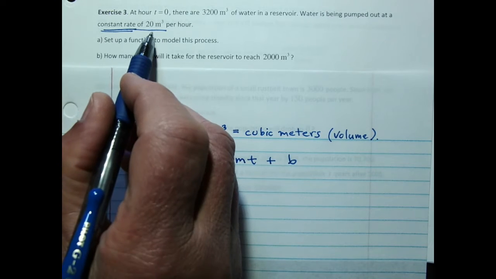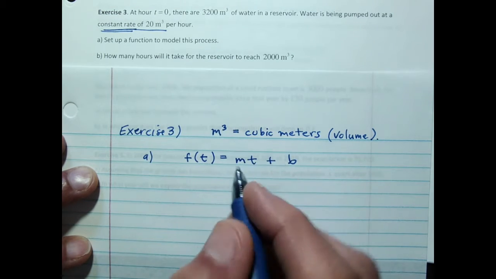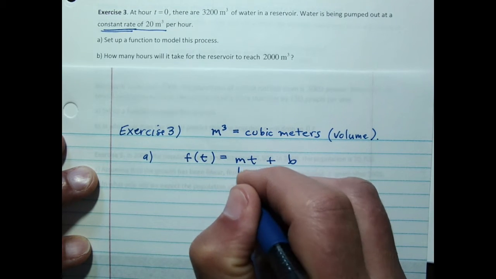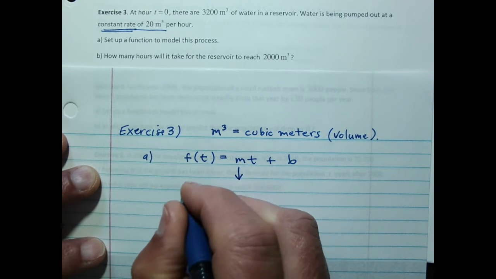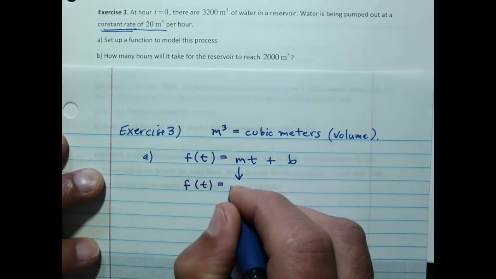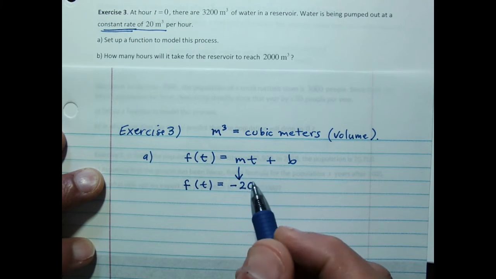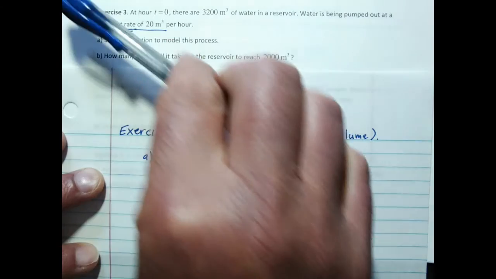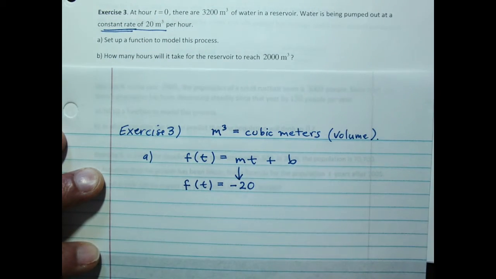Now, 20 cubic meters per hour is that constant rate of change. We're going to replace m with a number here. And what is that number going to be? It's not actually going to be exactly 20, right? It's going to be a little different from that. It's going to be negative 20. This negative 20 reflects the fact that the graph is going to be falling from left to right. The amount of water in the reservoir is going down.